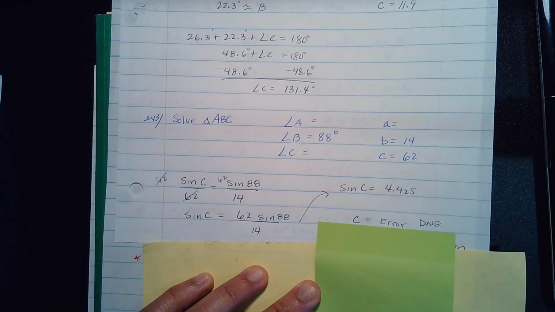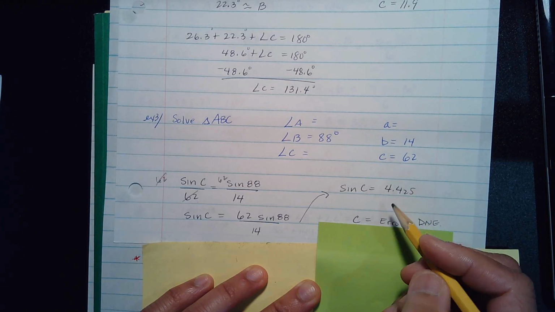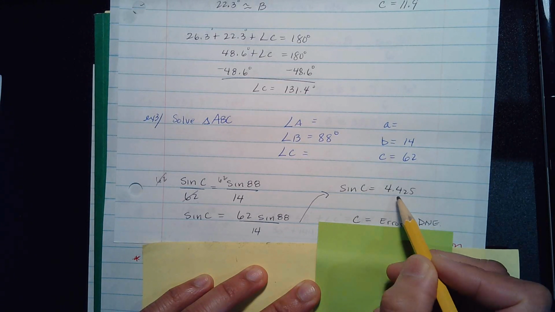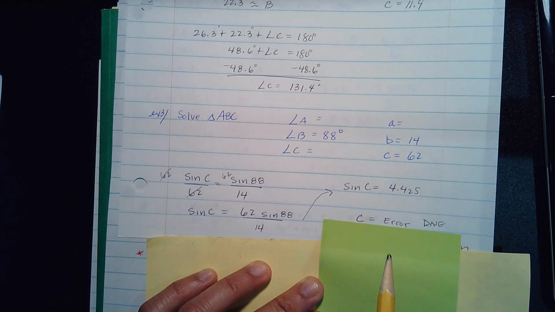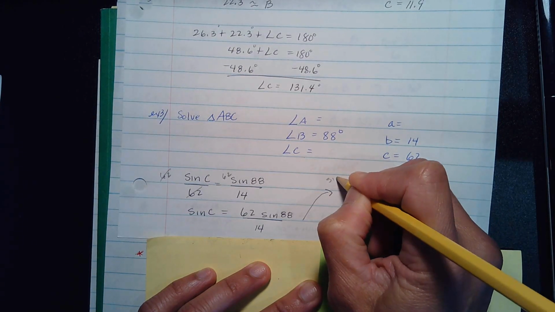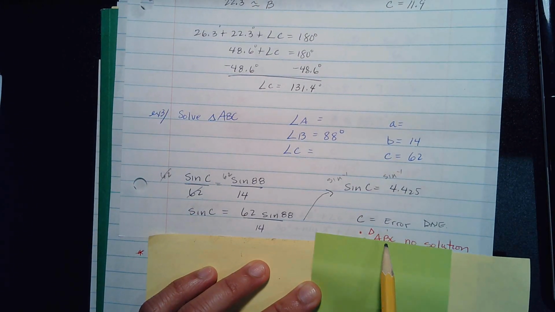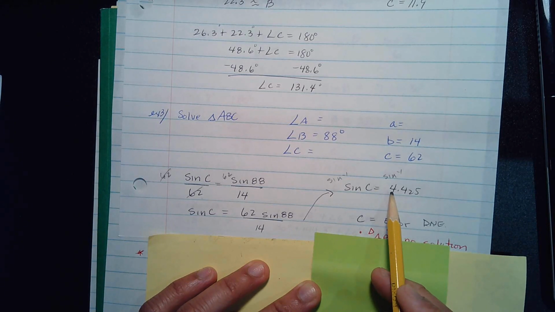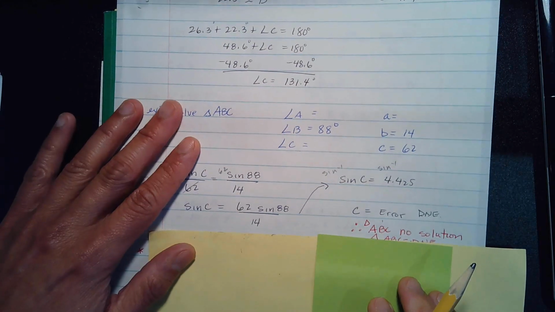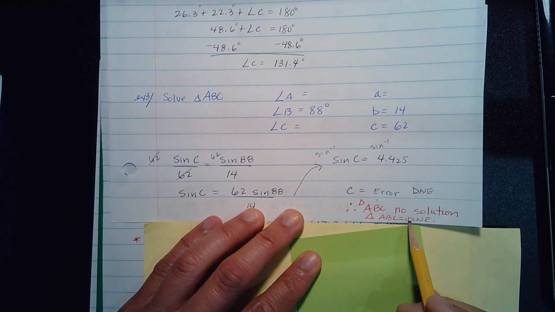Now, if you remember from chapter 4, the range of sine can only be between 1 and -1. But this 4.425 is outside the range of what sine can be. Therefore, if you put this in the calculator and take inverse sine on both sides, it's going to say error, because this is beyond 1. It's beyond the range of -1 to 1. Therefore, triangle ABC has no solution, and you could also say triangle ABC does not exist.